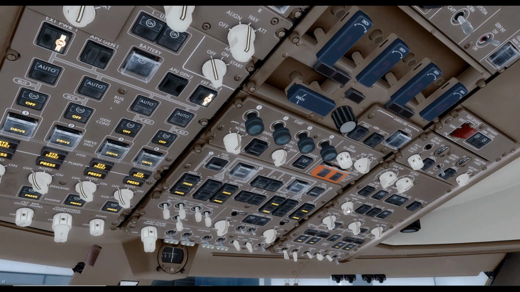The equipment cooling should be in normal. High flow is not required as we're not operating in hot conditions with particularly high passenger loads.